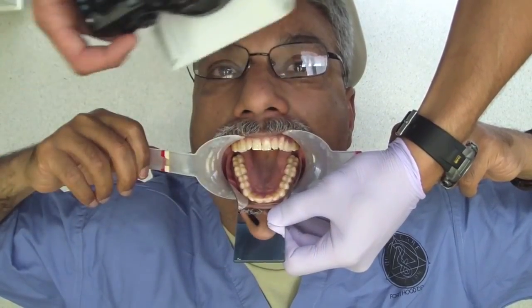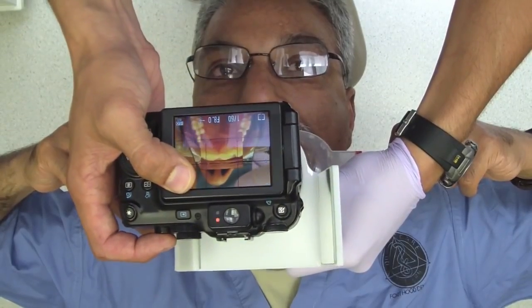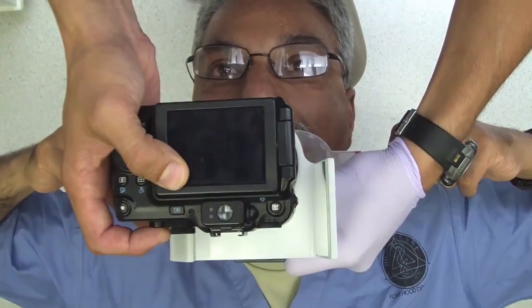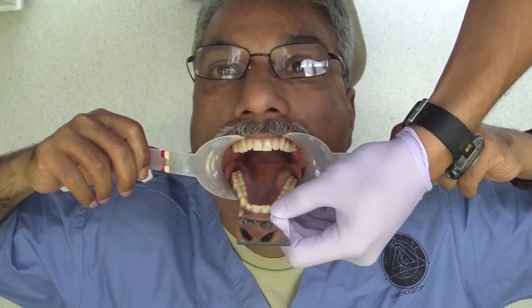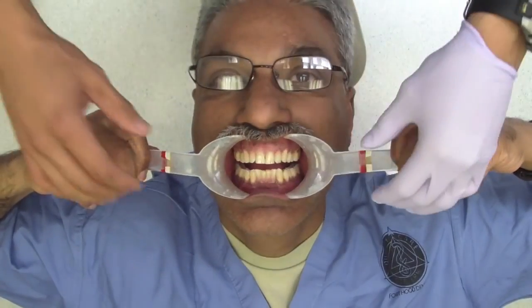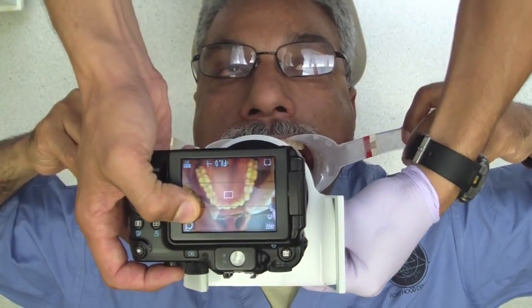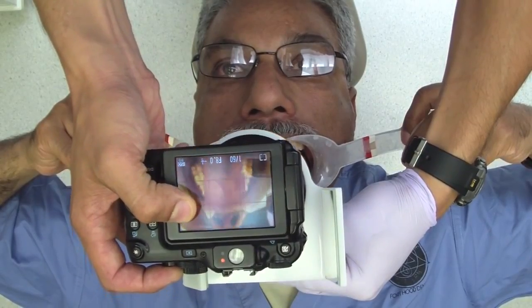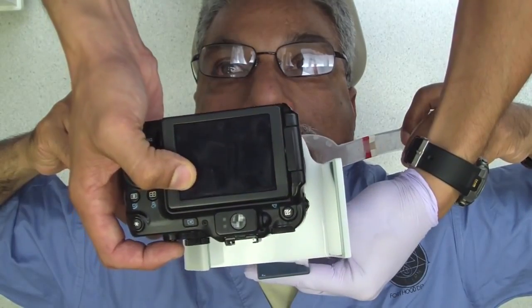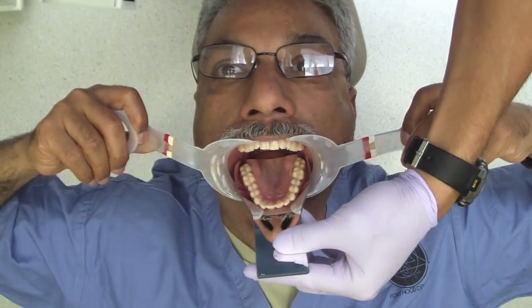The key is to make sure that you see everything without the lips. Sometimes if you have an edentulous portion on the anterior, one of the tricks you can do is have the patient hang on to the retractors and keep them like a smile, so it automatically gets them to pull the cheeks and lip superiorly. So again, we'll take another photo here, trying to make sure that I grab all of the teeth.